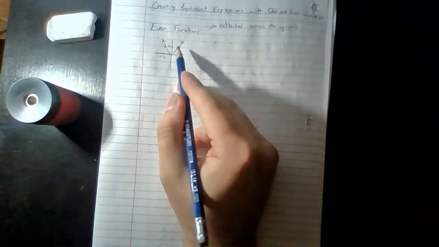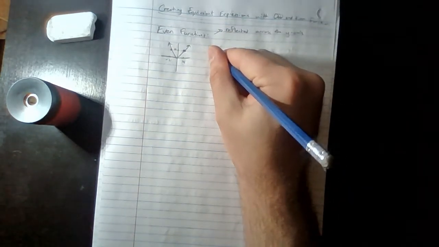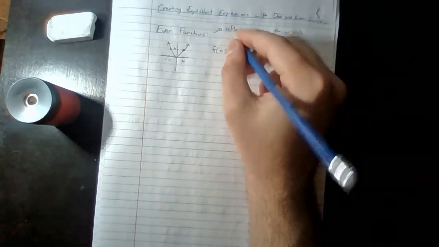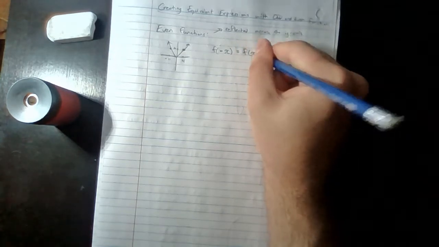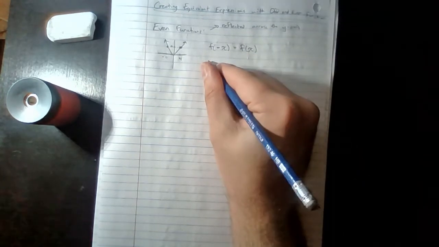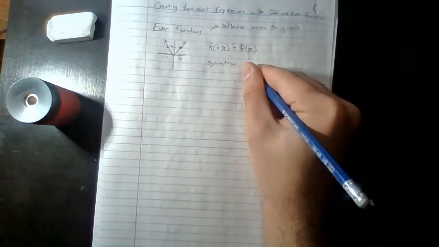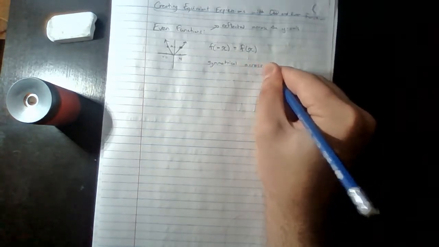Even functions, everything's reflected over the y-axis. So if we take f of -x, that's always the same as our f of x. Even functions, they're symmetrical across the y-axis.